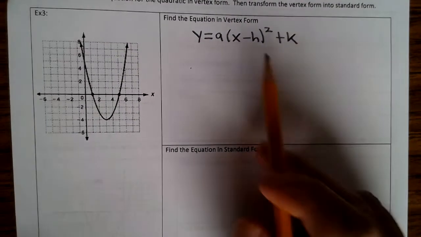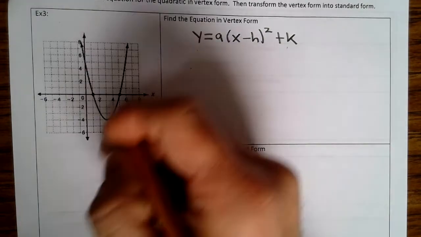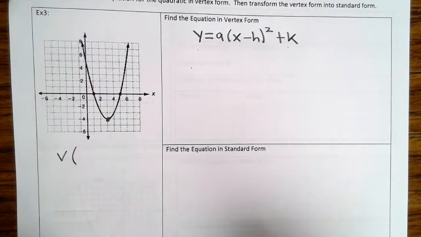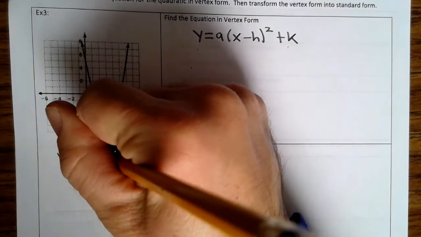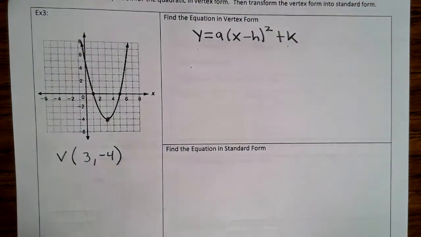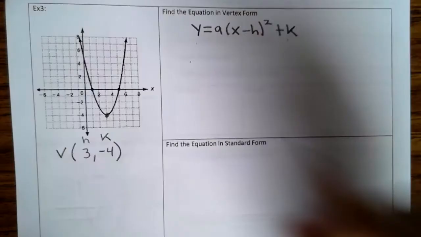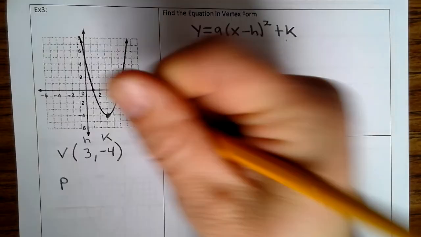So let's find the vertex first. The vertex in this case looks like (3, -4). Now that's your h and that's your k value. Now we pick a point, and I think they gave us one here. It looks like (5, 0), and that's your x and y.